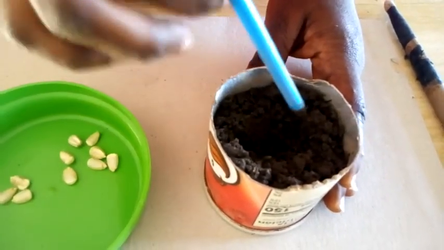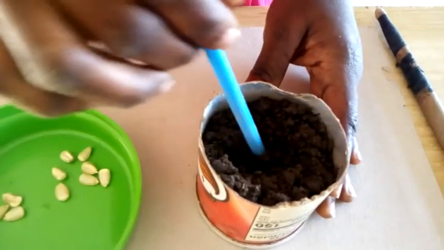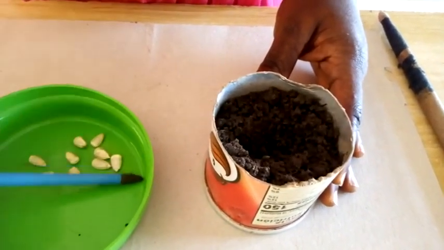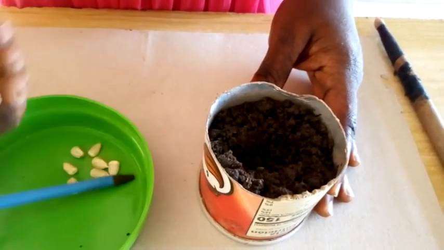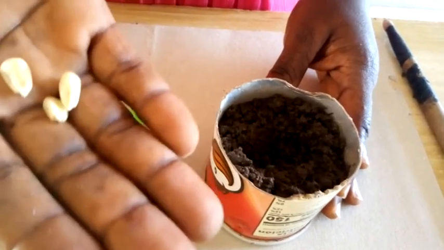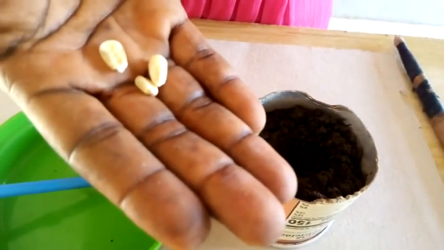You can use a dagger, or a stick like what I'm using. Then we pick 3 maize grains. We should make sure that they are very dry, because they can really grow when they are very, very dry.